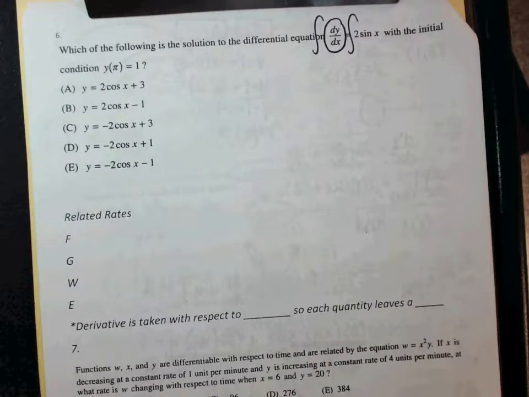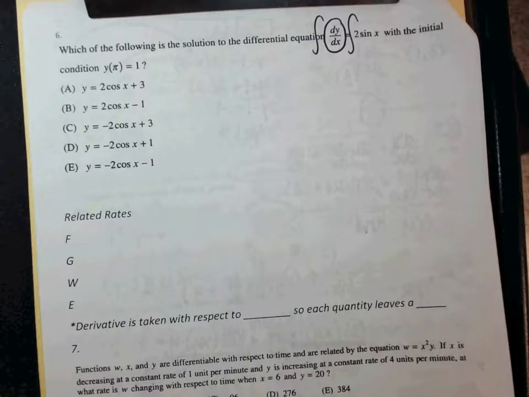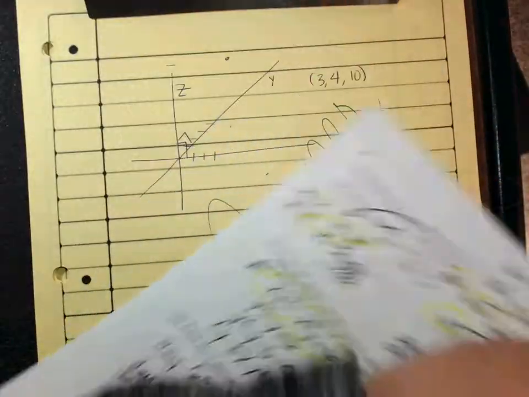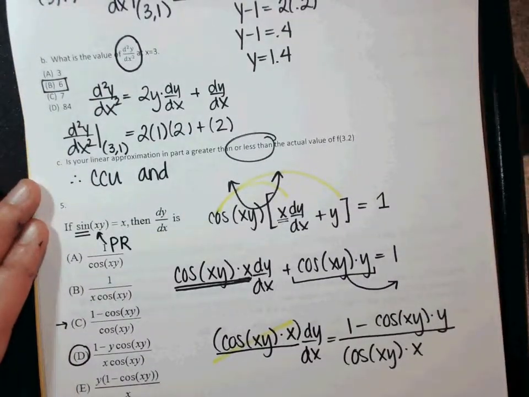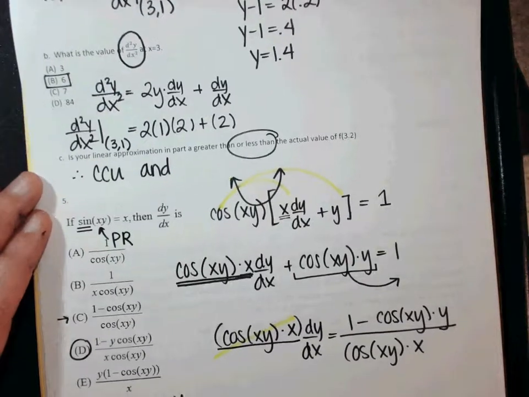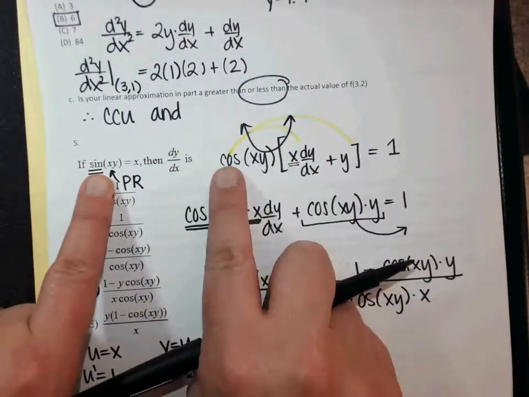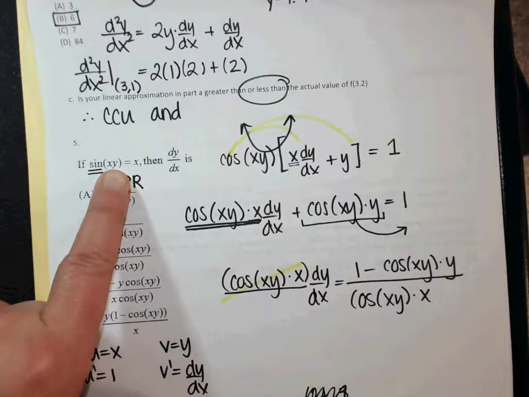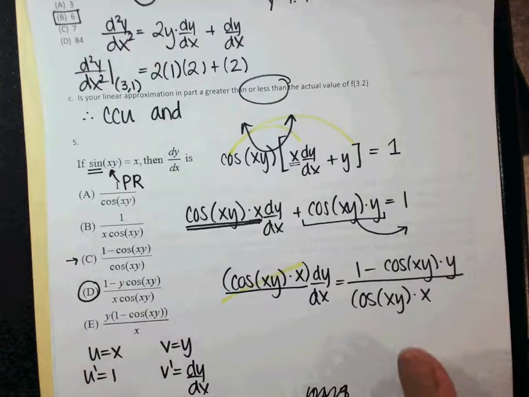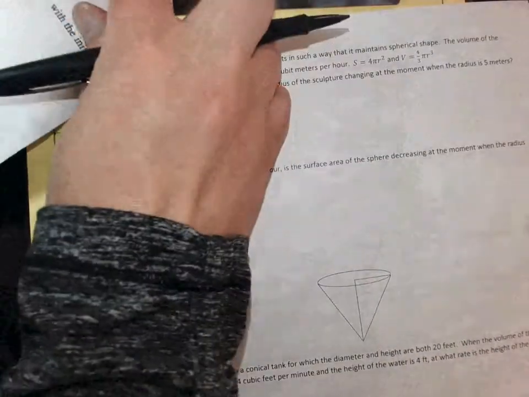Can we go back to 5 real quick? For 5, why do we do y, like cosine and then the thing in the bracket? Because it's chain rule. So you take the derivative of sine and get cosine, but then you have to times by the derivative of xy in the middle. And taking the derivative of xy, you have to do product rule. Okay?